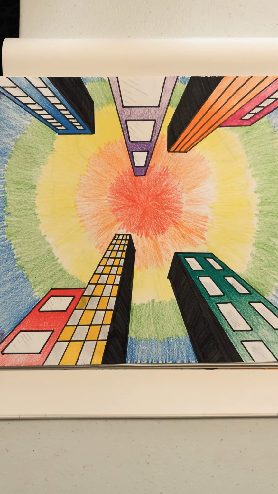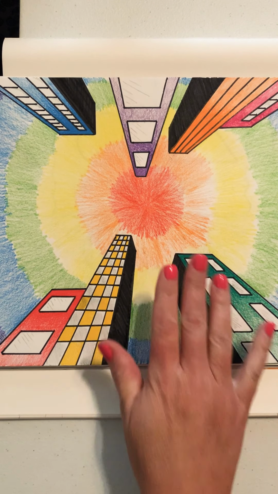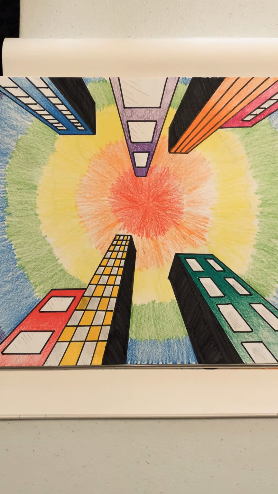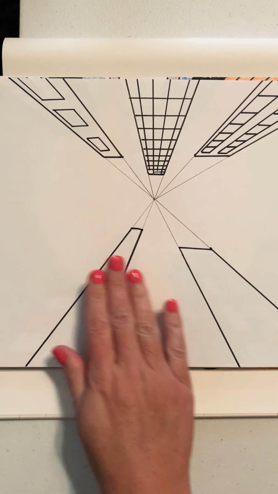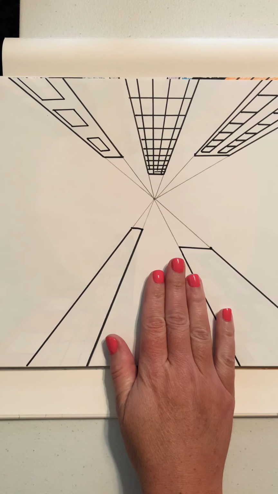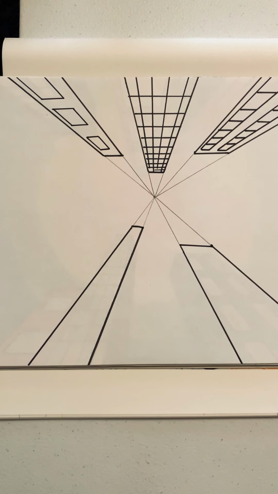When we create today, we're only practicing, so we're not going to get as far as this right here unless you choose to do that on your own. We are mainly going to focus on right here. How do we start those buildings? How do we create them and make them appear as if they are going further and further into the distance?